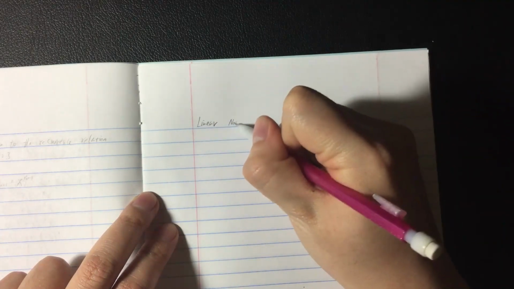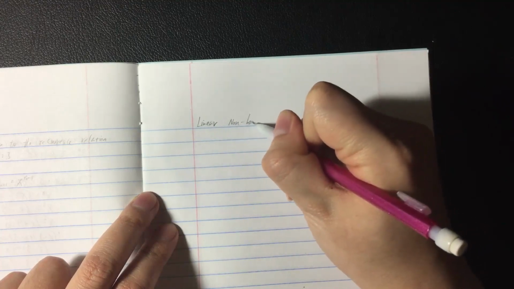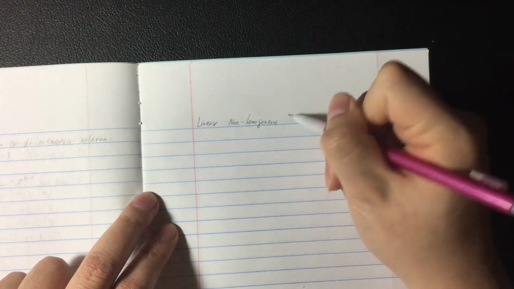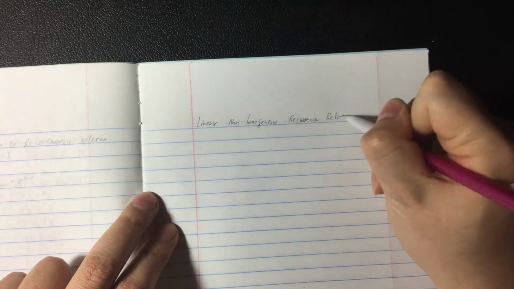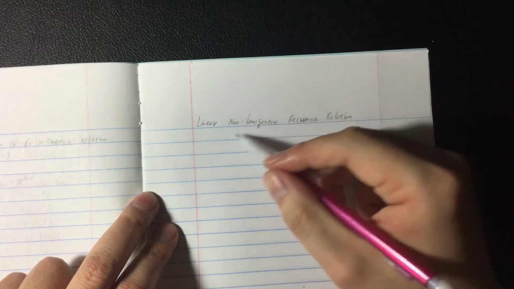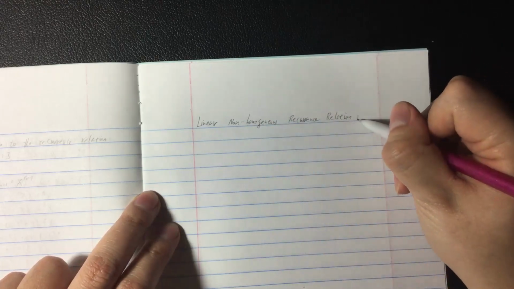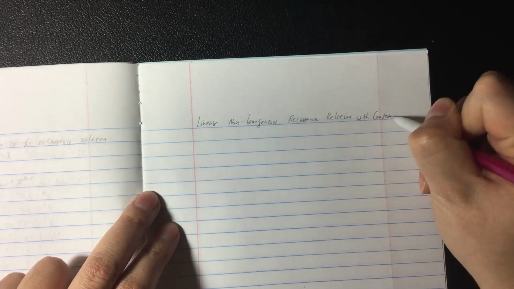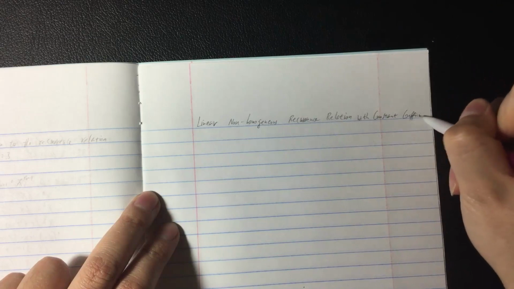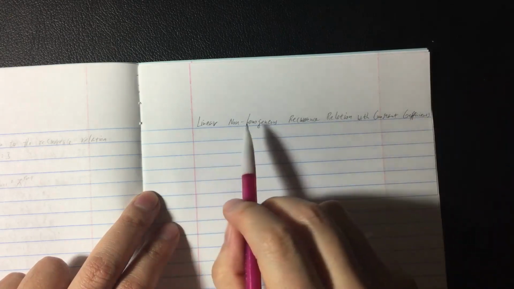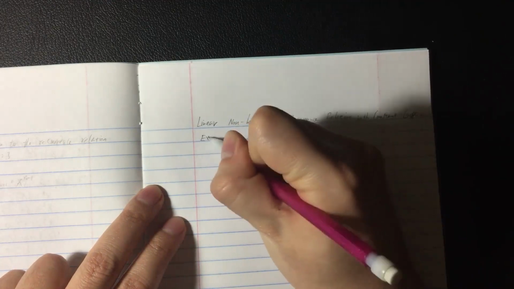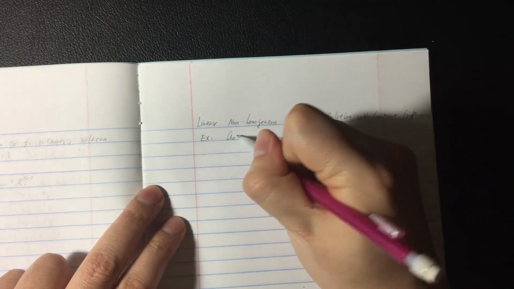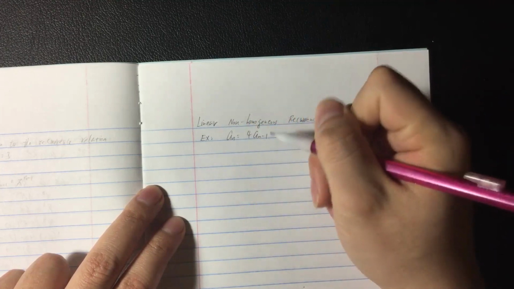Next, let me show you a different type of problem. Linear non-homogeneous recurrences with constant coefficients. It looks like this. For example, a_n equals 4 times a sub n minus 1 minus 9n.